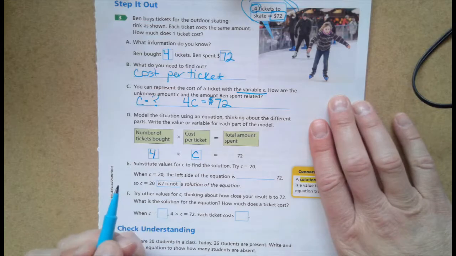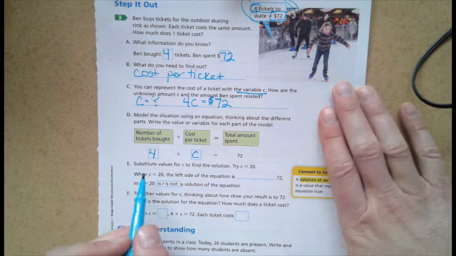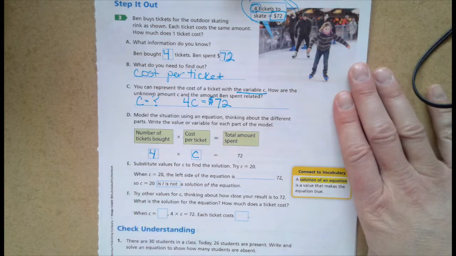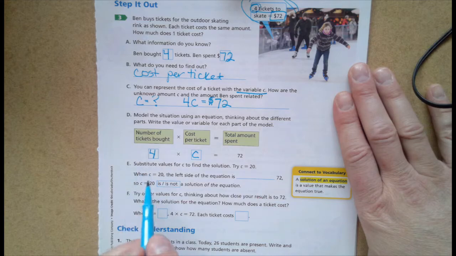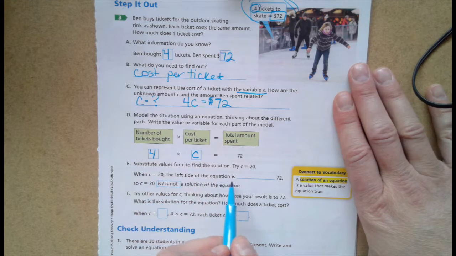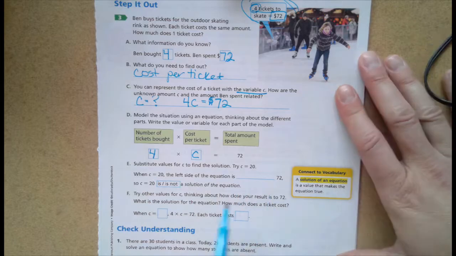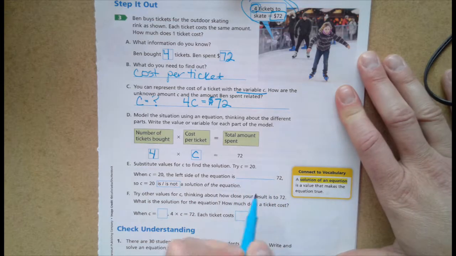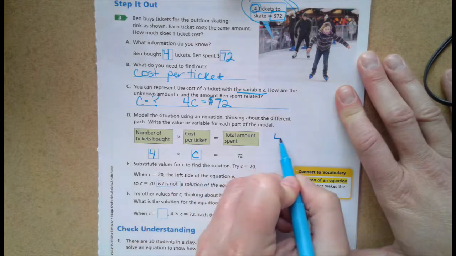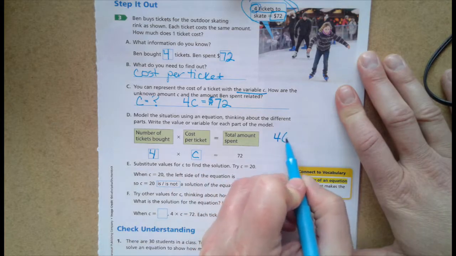For question E, it says substitute values for C to find the solution. Try C equals 20. When C equals 20, the left side of the equation is blank. So if I do 4 times 20, that equals 80.